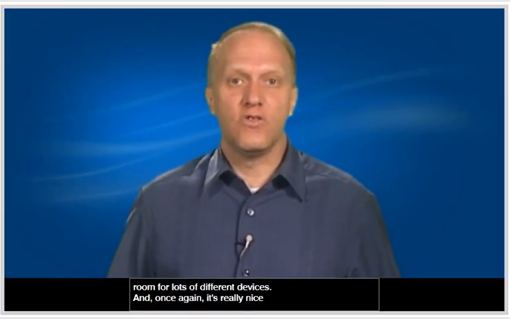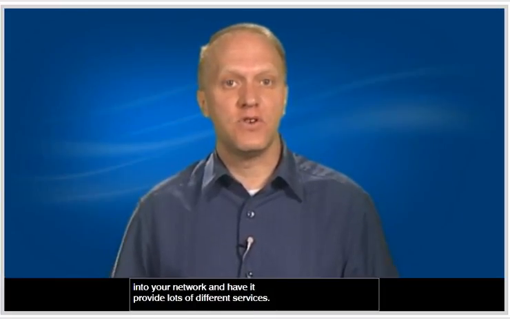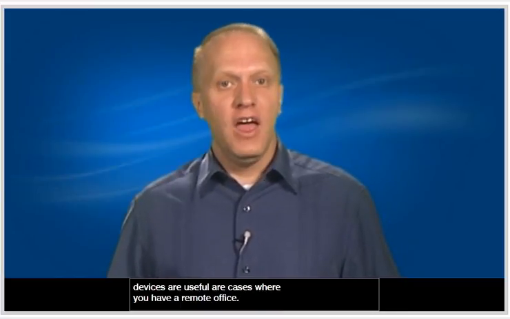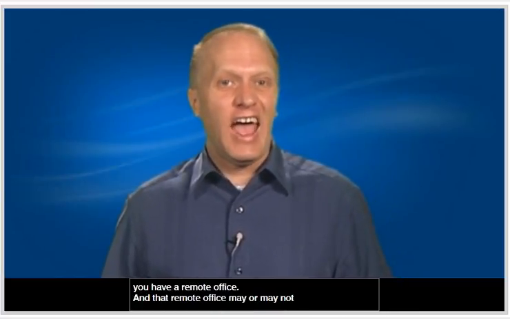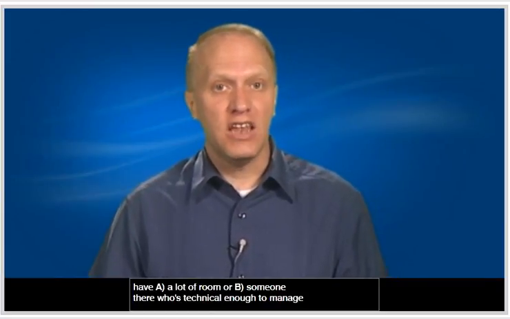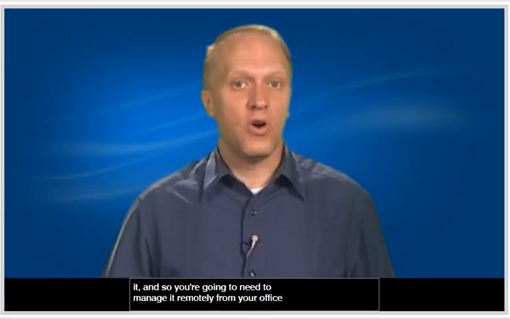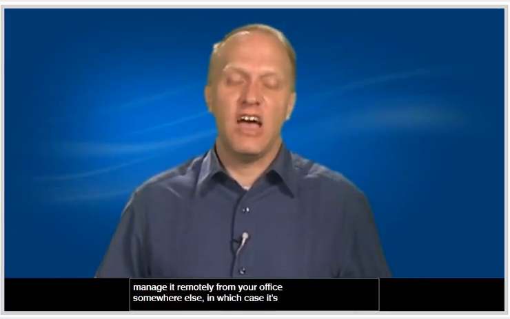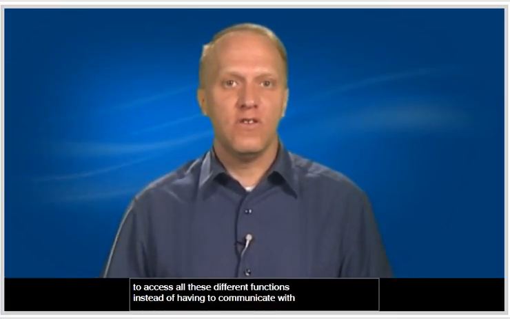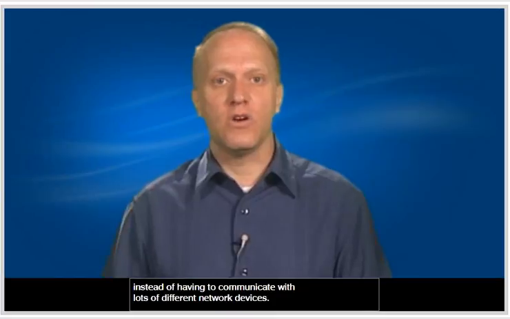And once again, it's really nice to grab one single device, plug it into your network, and have it provide lots of different services. Another situation where all-in-one devices are useful are cases where you have a remote office. And that remote office may or may not have A, a lot of room, or B, someone there who's technical enough to manage it. And so you're going to need to manage it remotely from your office somewhere else. In which case, it's really nice to have just one interface to access all these different functions instead of having to communicate with lots of different network devices.